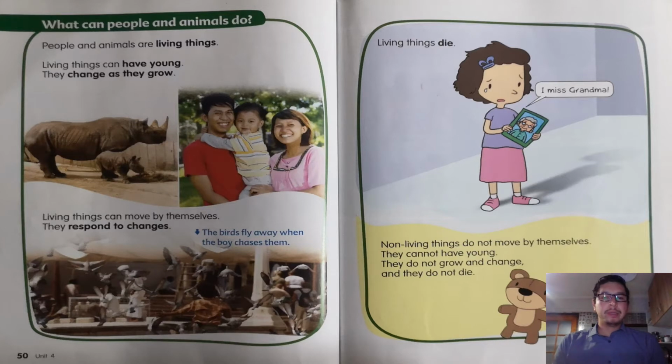Now, let's go to pages 50 and 51. We are going to focus on this question. What can people and animals do? The first thing we have to keep in our minds is that people and animals are living things. So, if they are living things, they need food, water, and air.